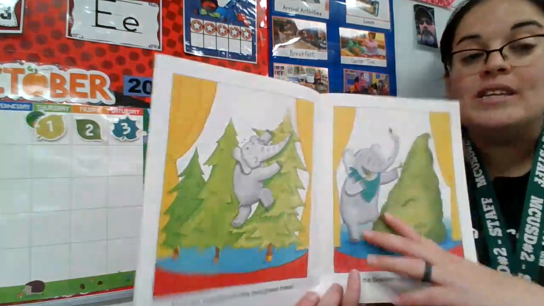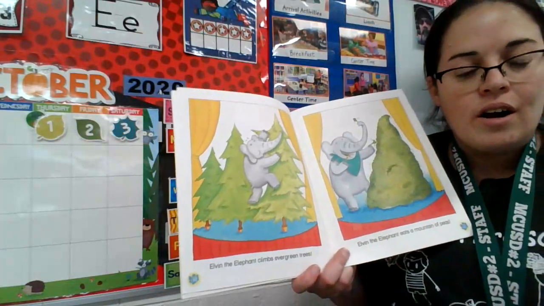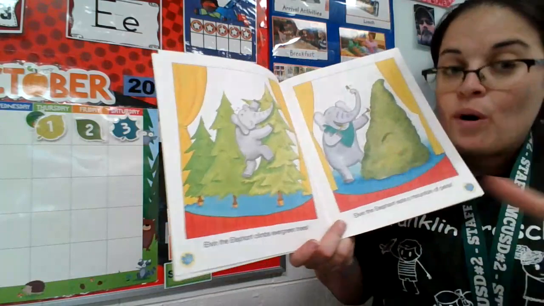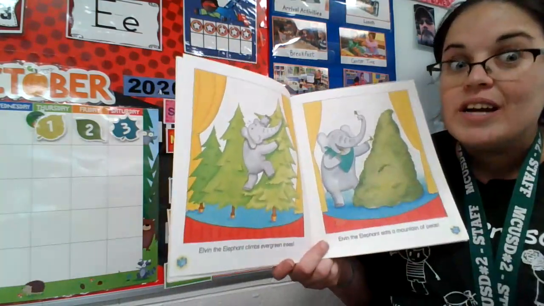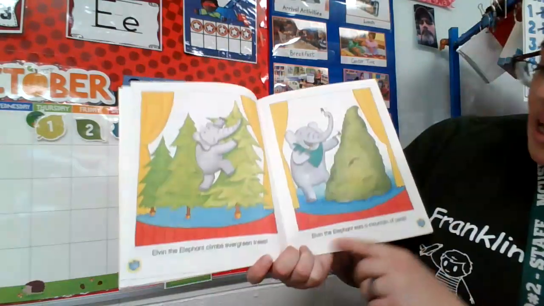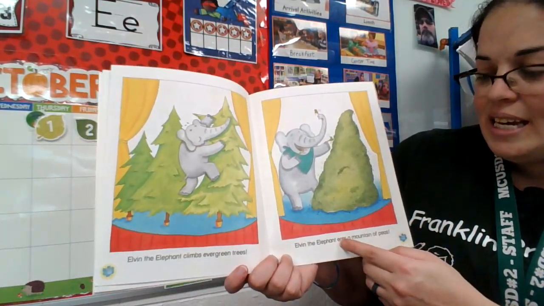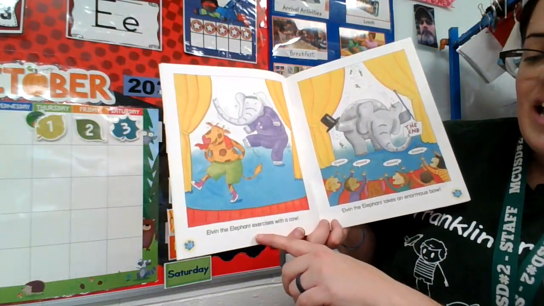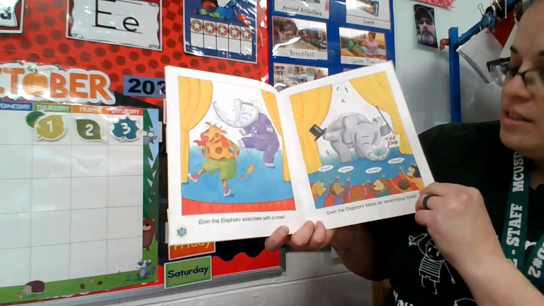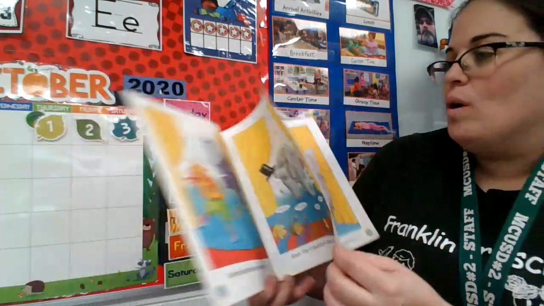Evergreen is a type of tree. These are the ones that you might see around Christmas time. They are the ones that are covered in needles. They're not like big broad leaves, and they stay green almost all year round unless they're sick and turn brown. How cool is that? Elvin the elephant eats a mountain of peas. He's eating. That's an E word. Elvin the elephant exercises with a cow. EX makes an X sound. Exercise. And Elvin the elephant takes an enormous bow.